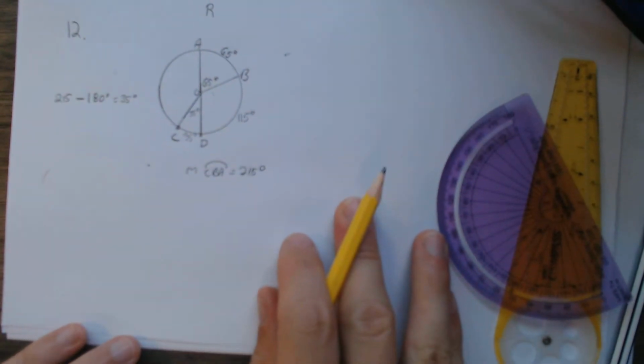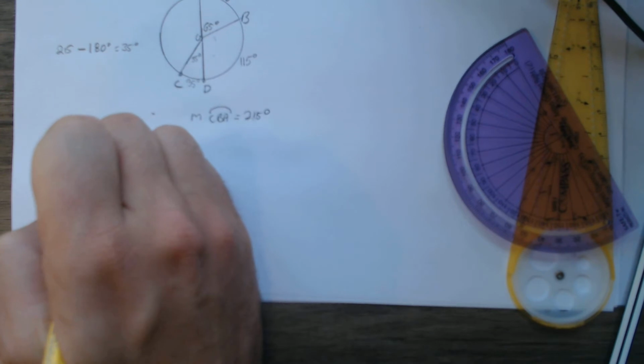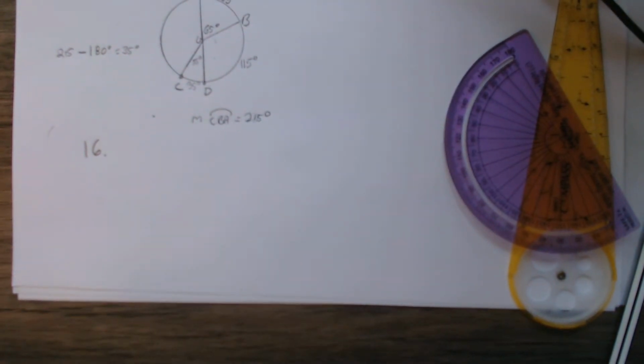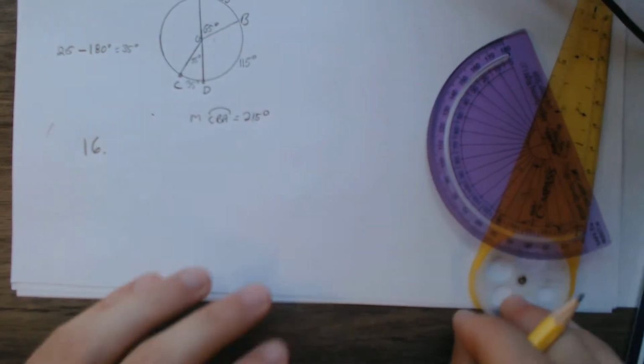Next is 16. And let's see, it says sketch circle P and sketch a circumscribed rectangle about circle P and sketch a rectangle inscribed in circle P. What do you notice and what do you think this is true for all rectangles? Okay, it says to sketch.